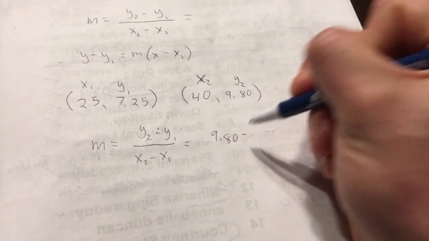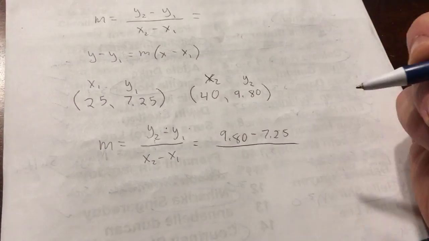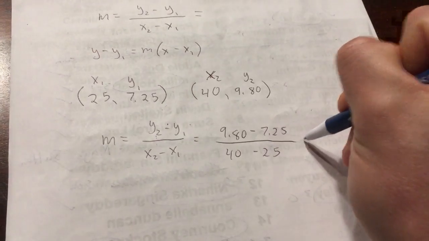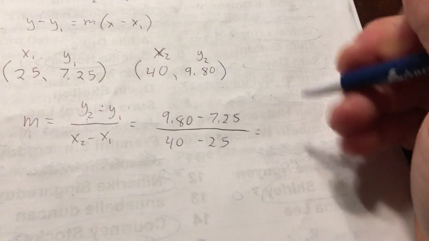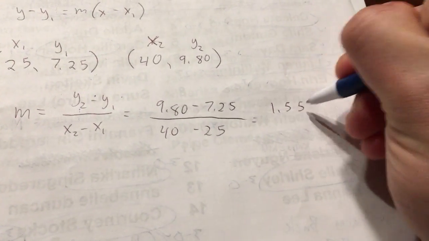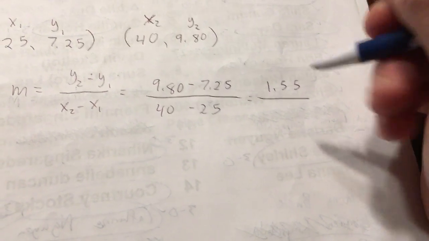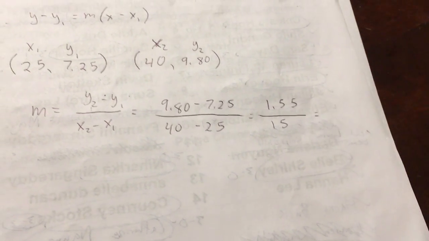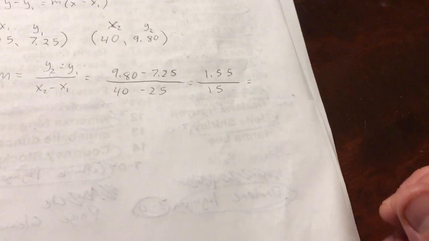So we're going to do 9.80 minus 7.25 over 40 minus 25. So when we subtract 9.8 minus 7.25, you get 1.55. You can do that in your calculator if you want to. And then we do that over 15. So 1.55 over 15. And I don't have my calculator with me real quick, so let's go and grab it.